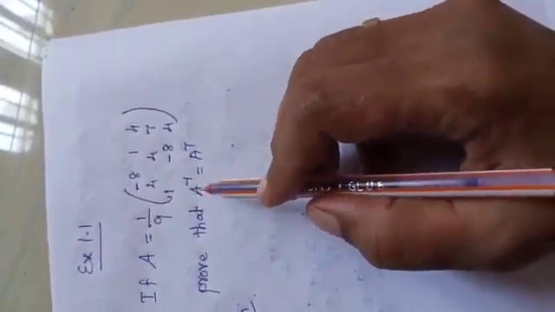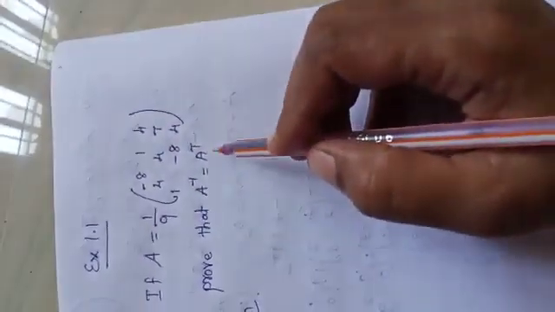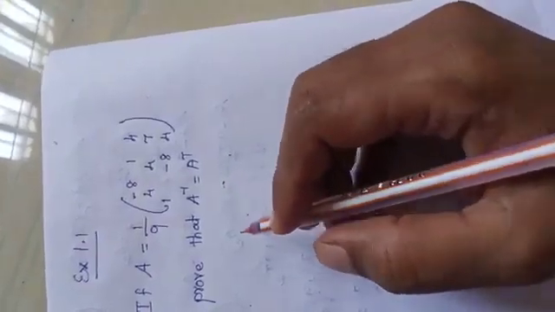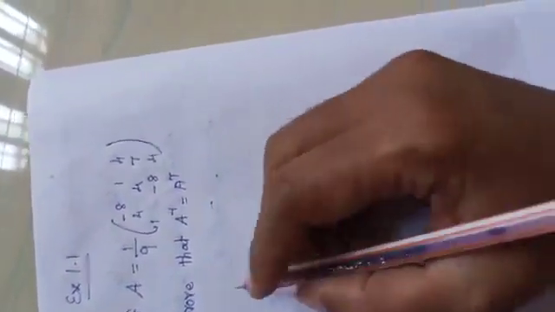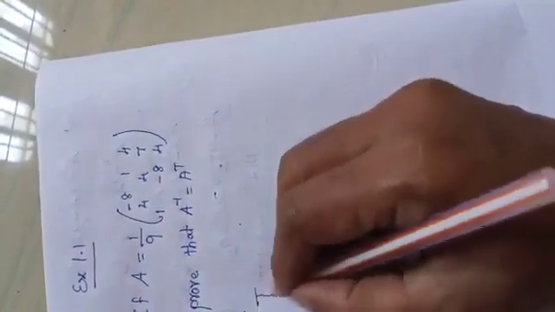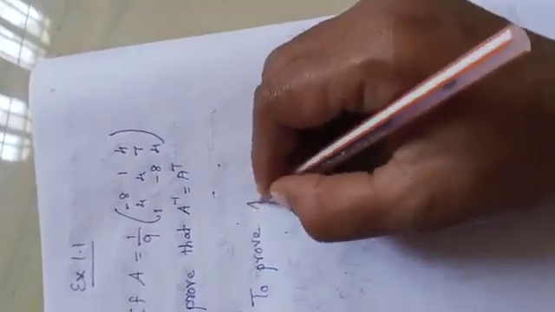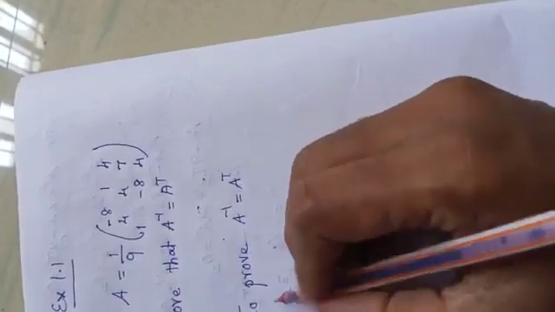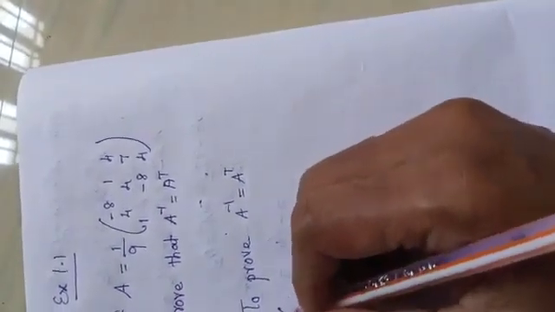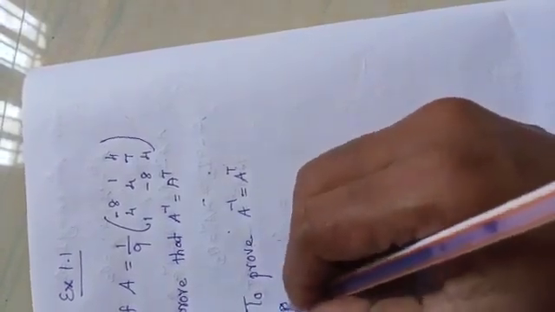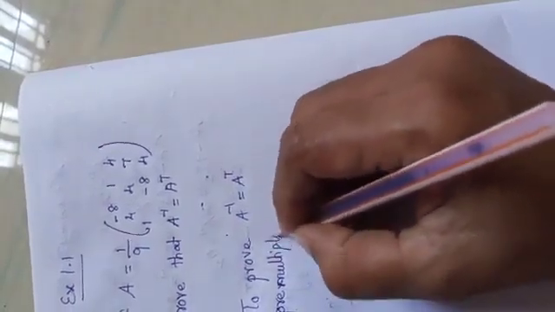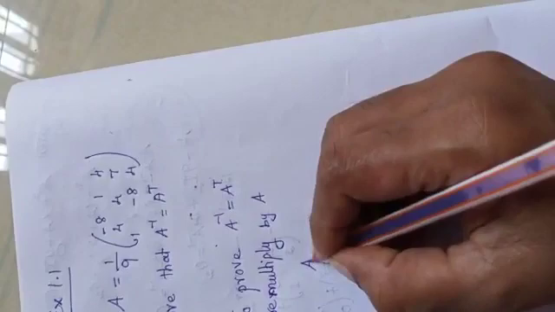I am going to do it by a simple method. One can think that you can find out A inverse separately, A transpose separately, and equate both. I am going to do it in a short method using our properties. See here, to prove A inverse is equal to A transpose, just multiply by A. What happens?